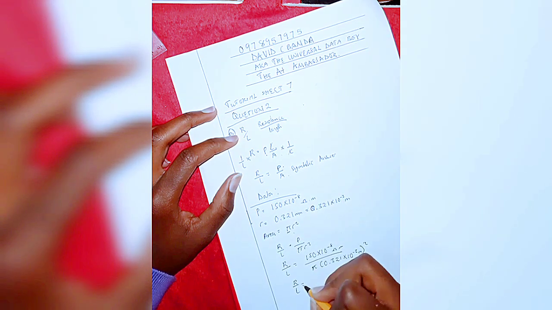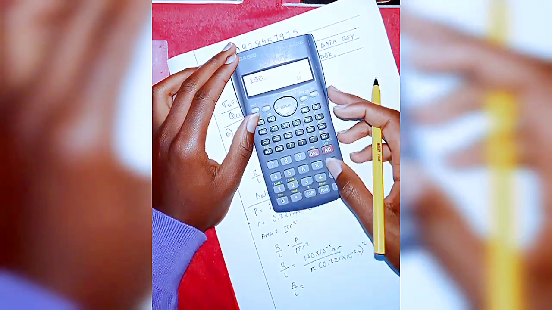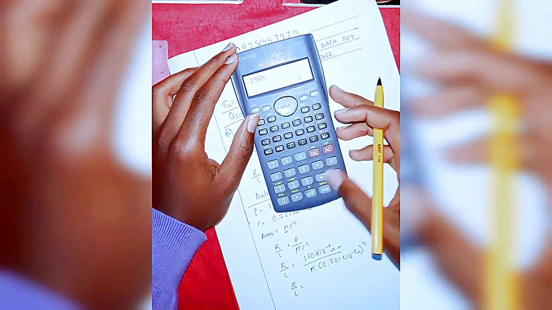So now the resistance over the length is, let me get our calculator, then we have 150 exponent negative 8.